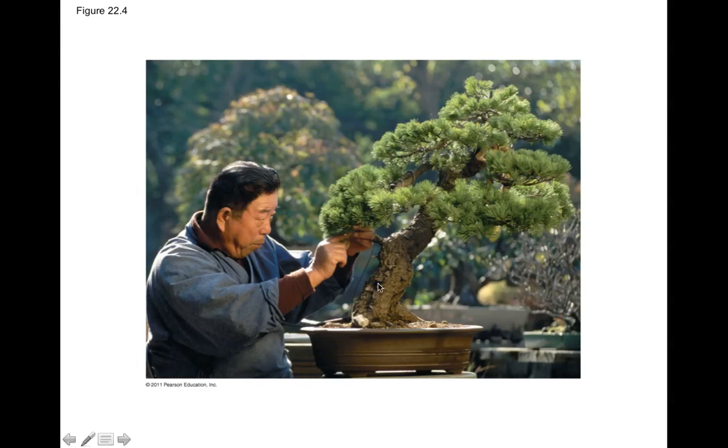They're going to look just like a regular old pine tree. So all of this fellow's careful efforts at making a bonsai tree really are not going to get transferred to the progeny, the offspring of this tree. So no transfer of acquired characteristics to the offspring.